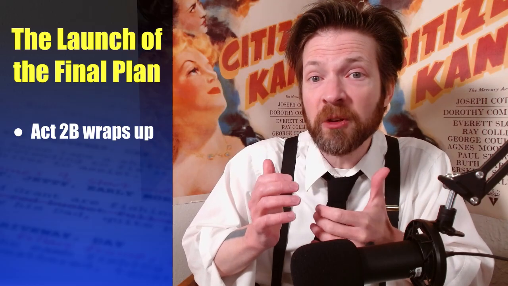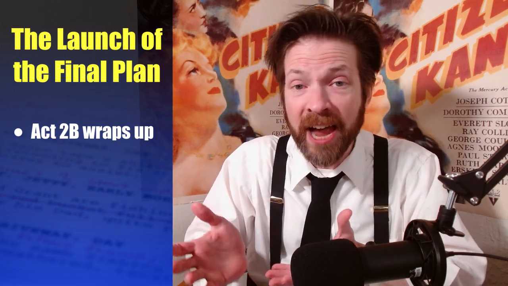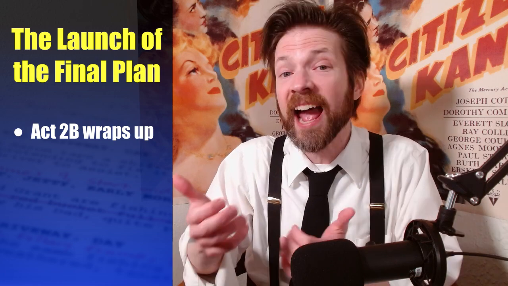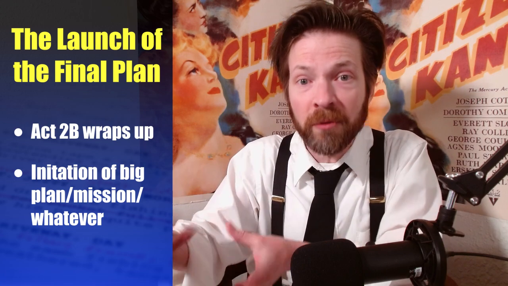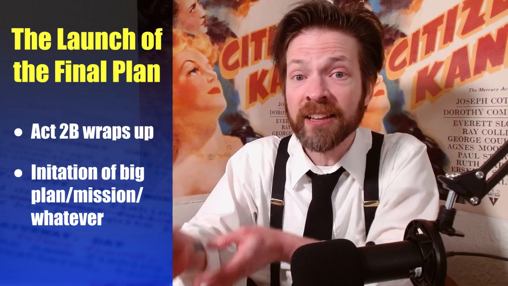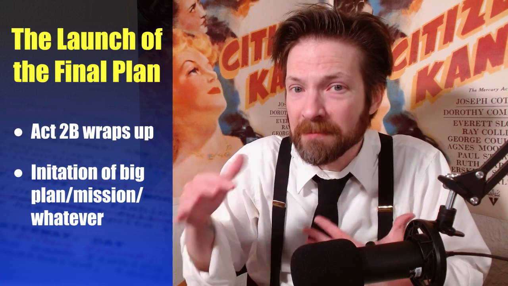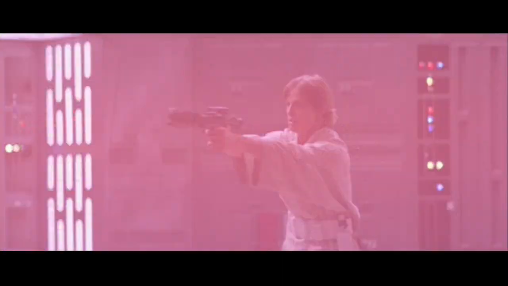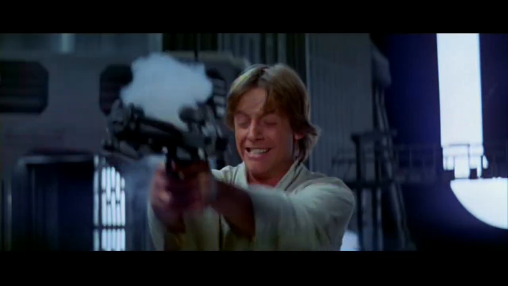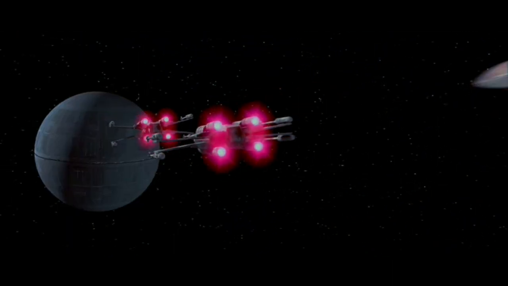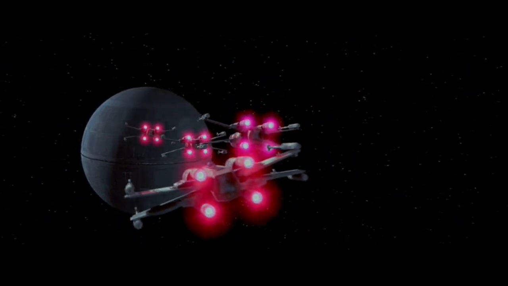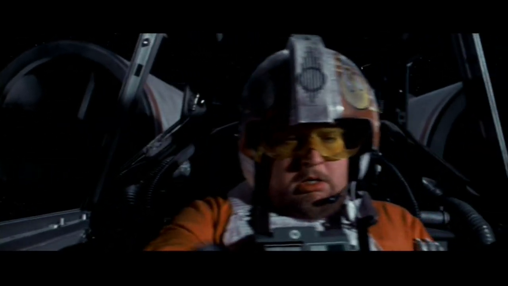Here, the events of Act 2B have more or less wrapped themselves up, either for the better or for the worse, and Act 3 begins with the characters initiating some big plan, some final mission or complex course of action that they hope will finally resolve the story situation. It's kind of a puzzle piece minus the big secret. So, like in Star Wars, Act 2B ends with Luke and pals escaping the Death Star and getting the stolen plans to the Rebel Army. So, Act 3 begins with the launch of a massive assault using these plans to destroy the Death Star.